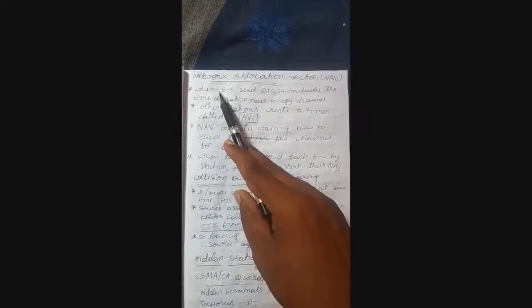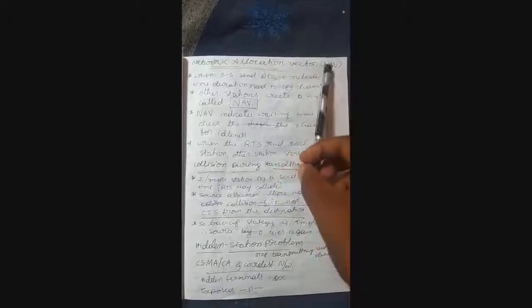Here you can see that CTS, clear to send, is there, acknowledgement is there, and NAV is there. What is meant by NAV? NAV is nothing but network allocation vector. What is meant by network allocation vector? We'll discuss here. What is network allocation vector?